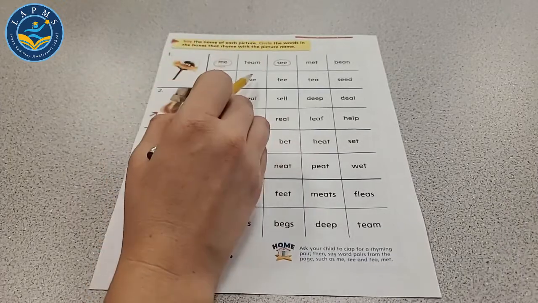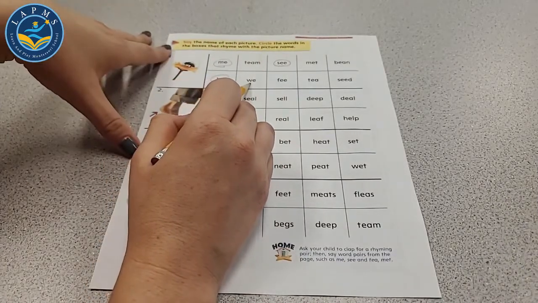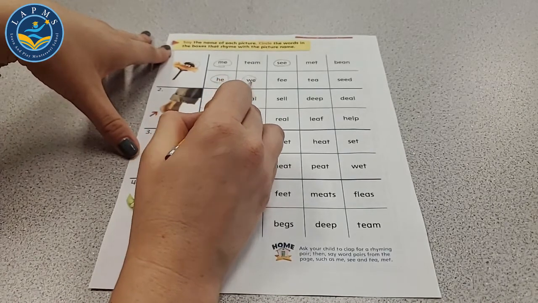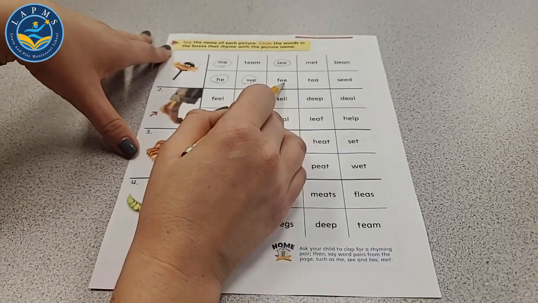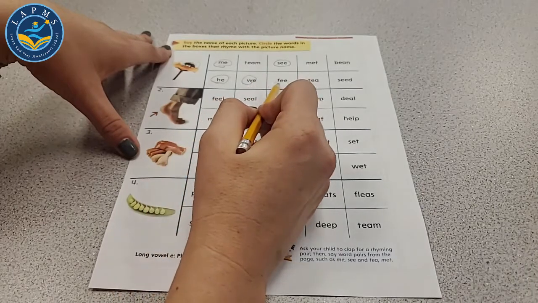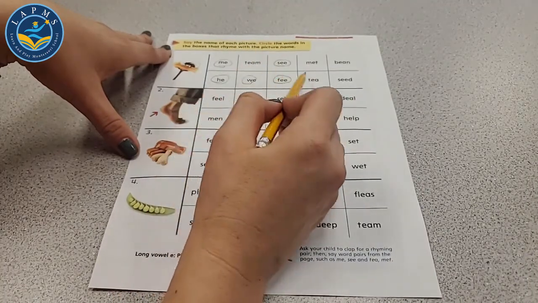Be, he. Yeah, that rhymes. Be and what is this word? We. Does that rhyme? Be, we. Yeah. How about be, fee? Yeah, that rhymes. And B and T?